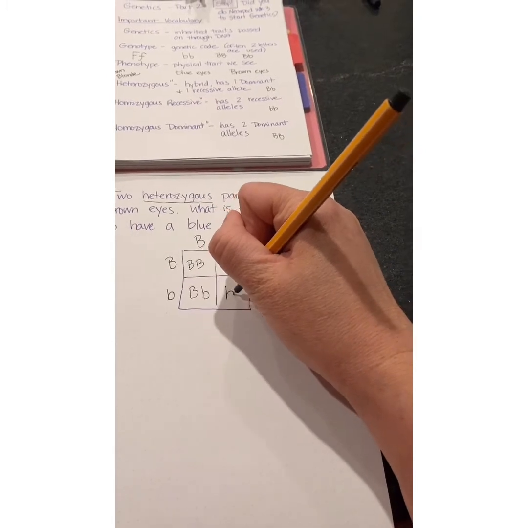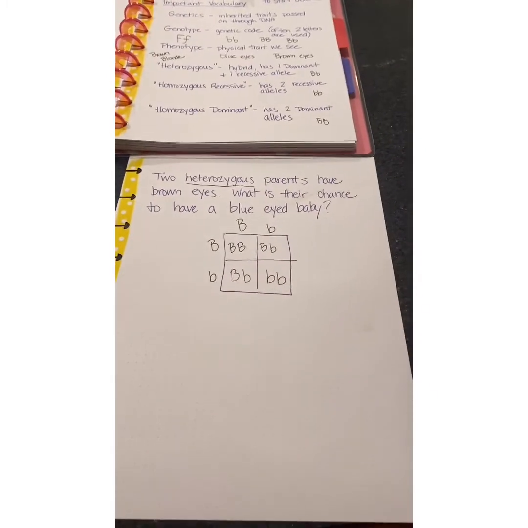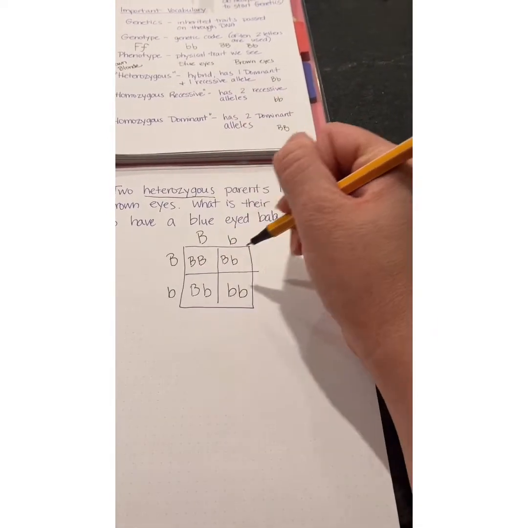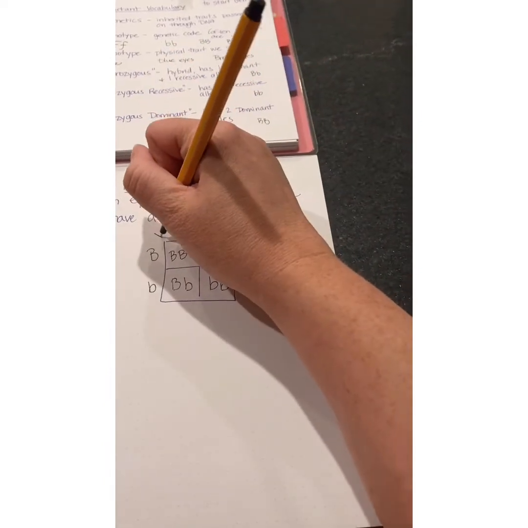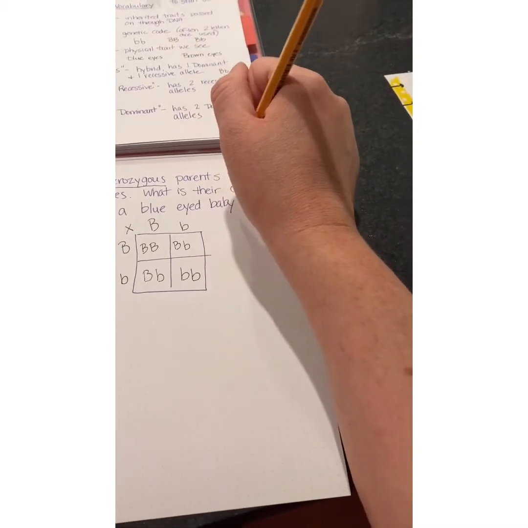And in this box, we would get small b, small b. So this shows the letter choices and how they would shake out based on if these two parents did have a baby. What is the percentage chance that they would have this blue-eyed baby?